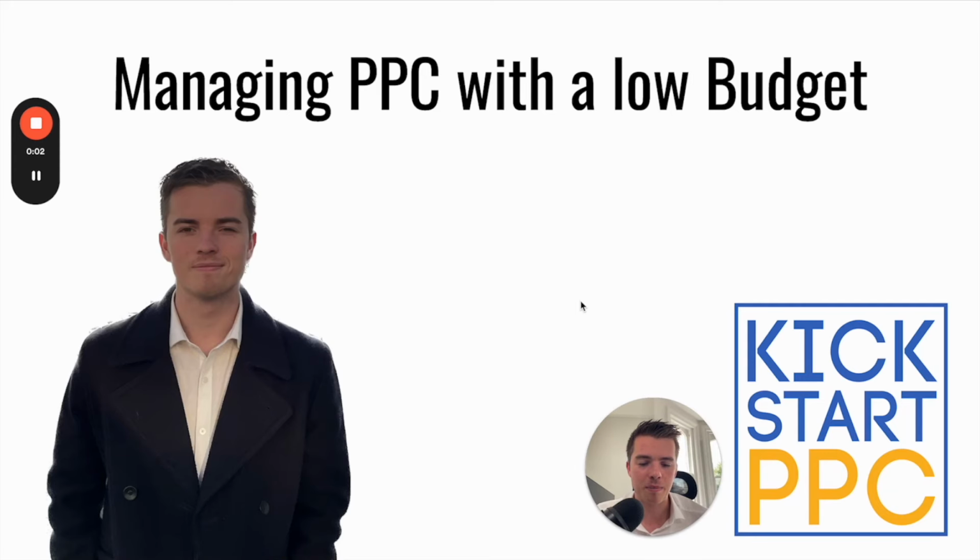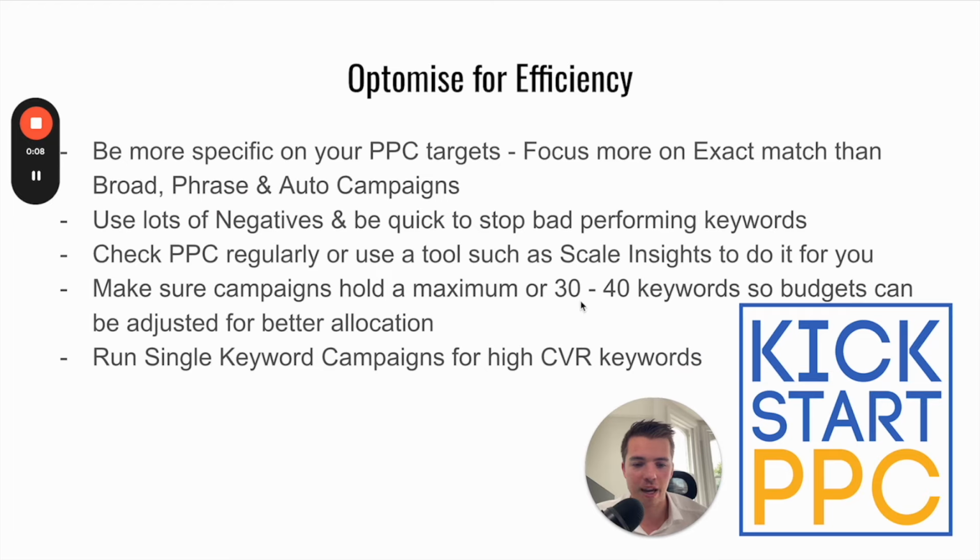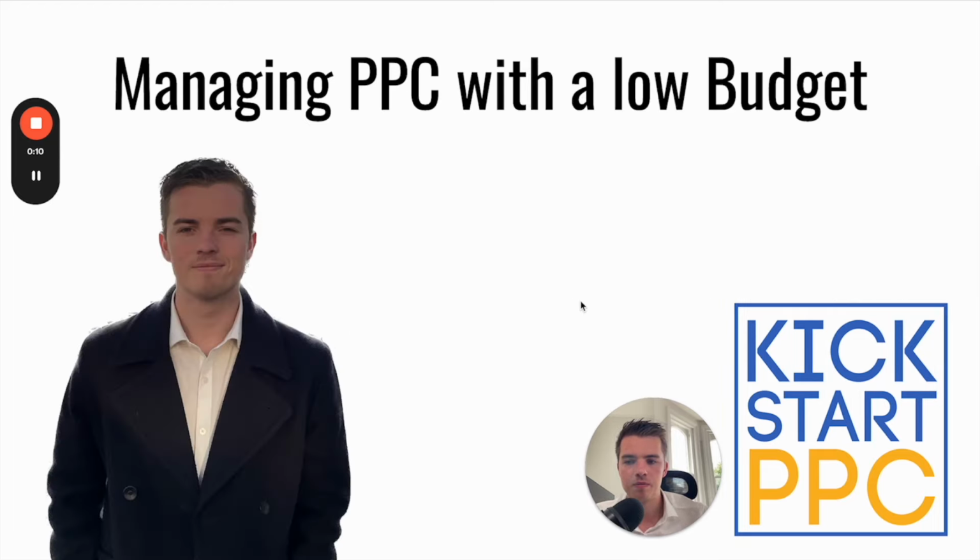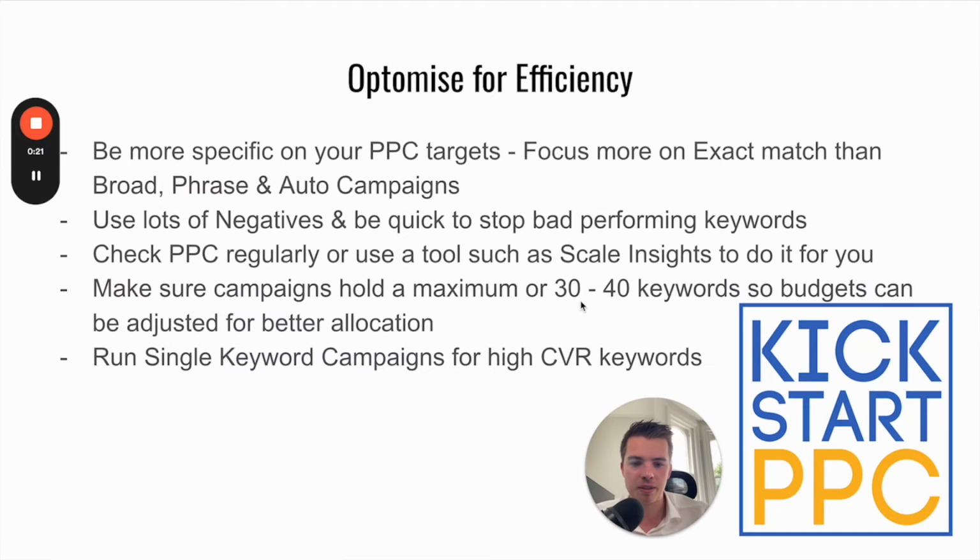So managing your PPC or launching with a low budget. These are some of the things that we recommend you do and some of the ways we handle the situation. So launching a new product with a low PPC budget or managing your overall PPC with a budget cap on the account, here's some of the things that we do.